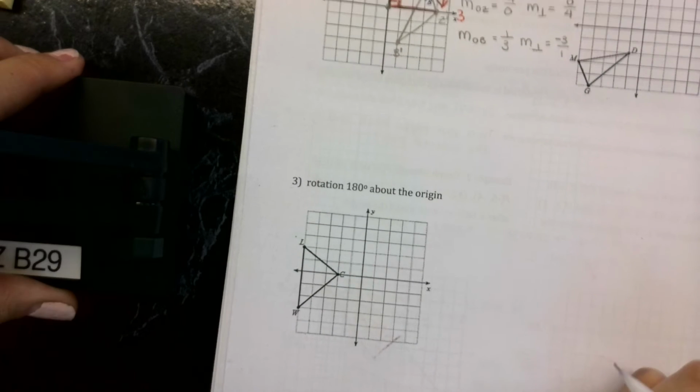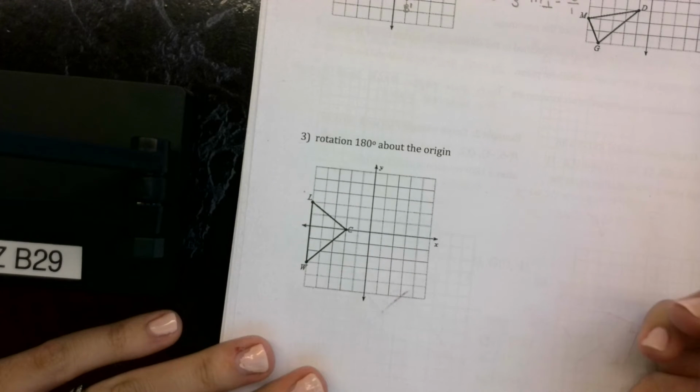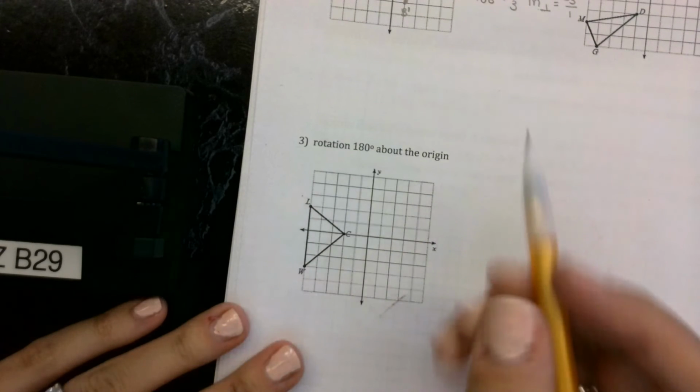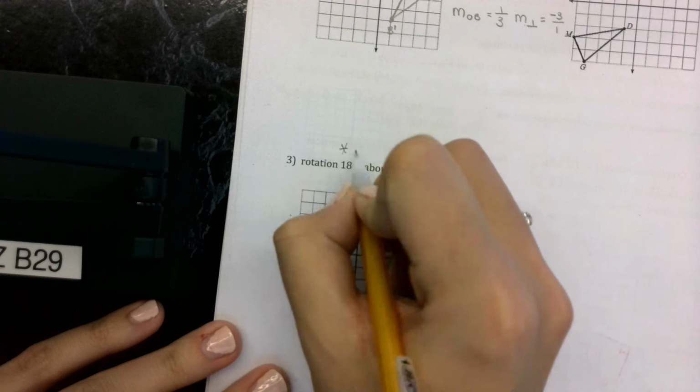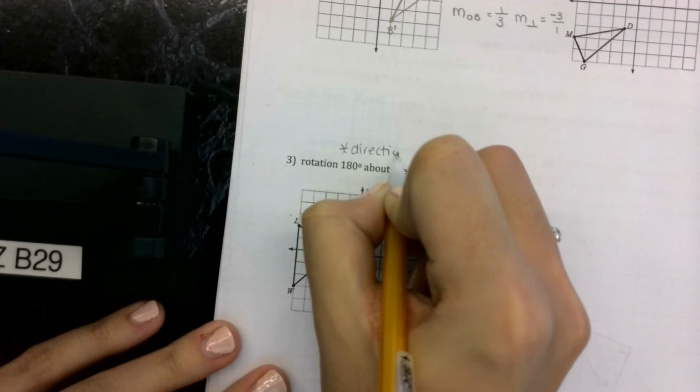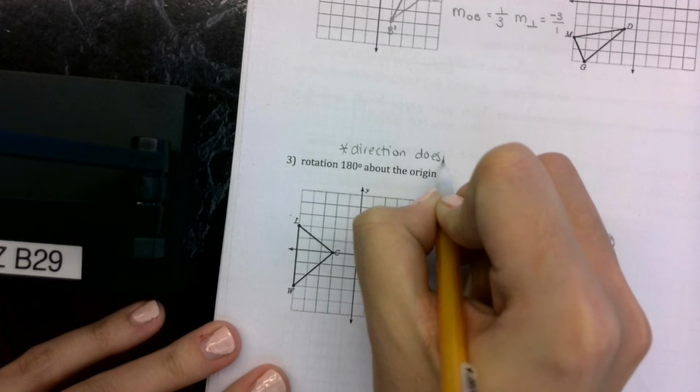So 3 is 180 degrees, right? And if this one's about the origin, again, we don't need a direction. So for 180, direction doesn't matter.